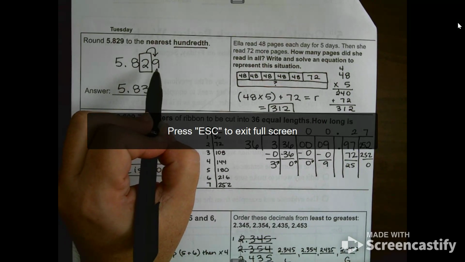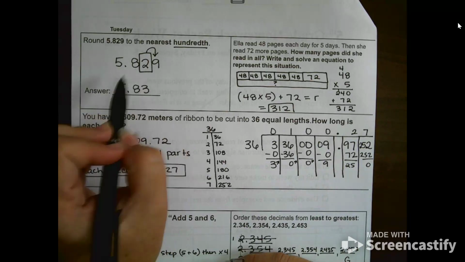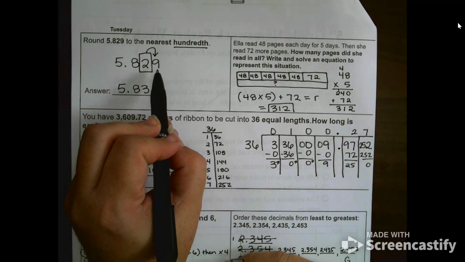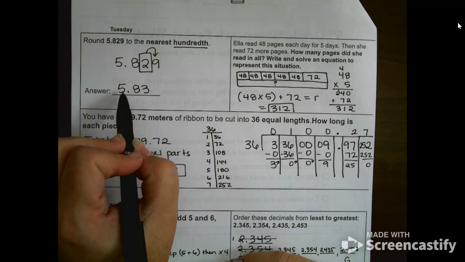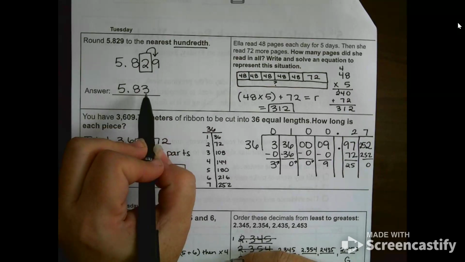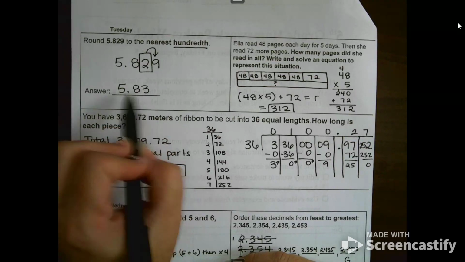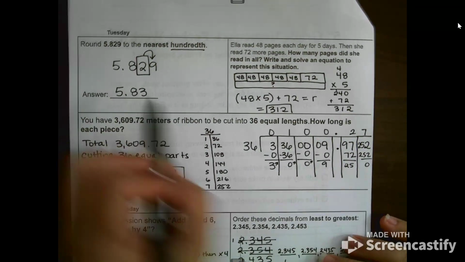If it is 5 or more, then we're going to bump it up to the next hundredth. So in that case, that 9 bumps us up. Everything to the left stays the same. So the 5.8, and then the next hundredth would be 3 hundredths instead of 2 hundredths. So 5 and 83 hundredths is our nearest.